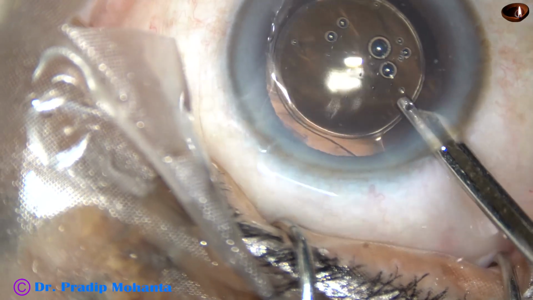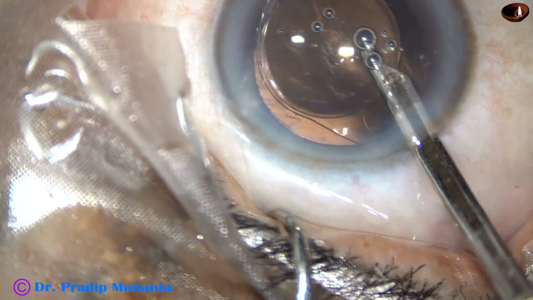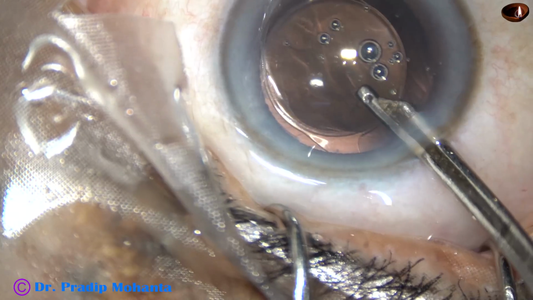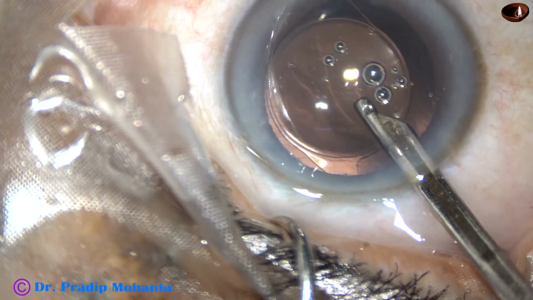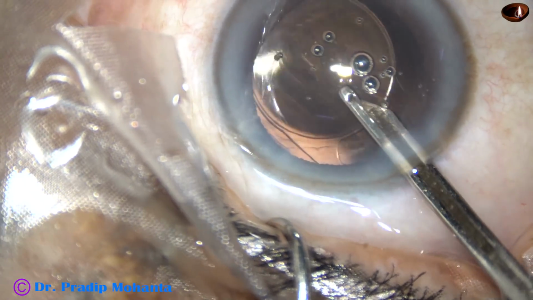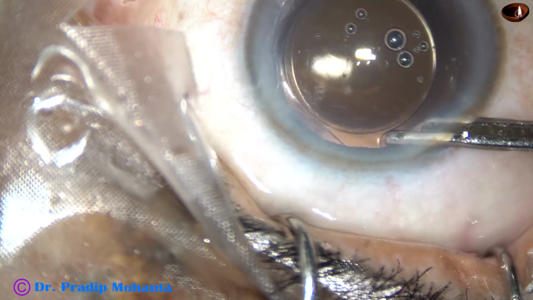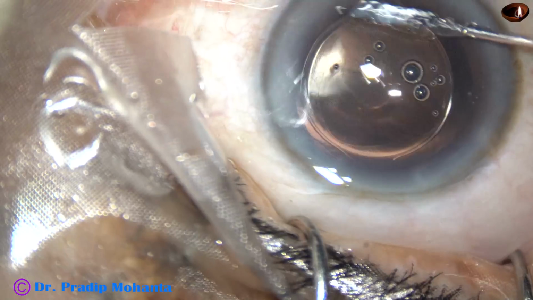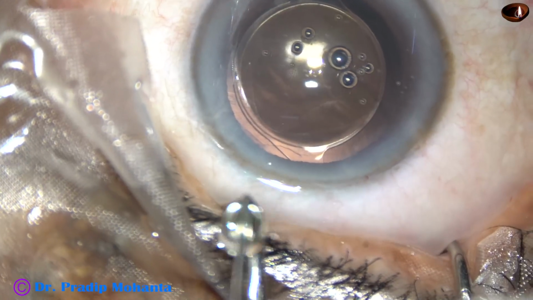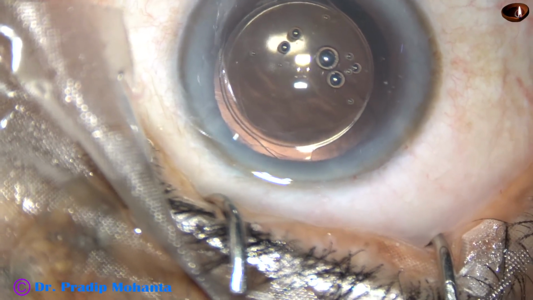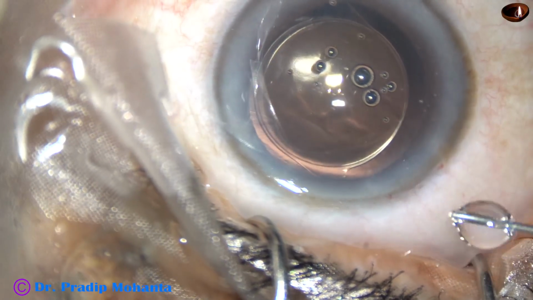Now I go behind the IOL, and as I aspirate, see, this bolus of viscoat comes out. Since this is a combination of sodium hyaluronate and chondroitin sulfate, it remains in a bolus and it comes out easily. And now I am very much relieved because there is no vitreous prolapse. Vitrectomy has not been required. That is a great thing.